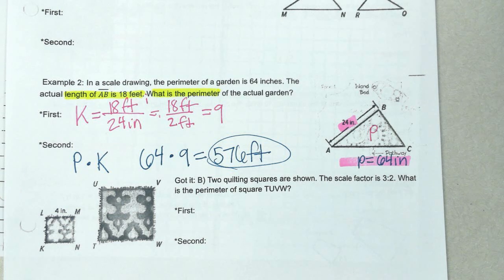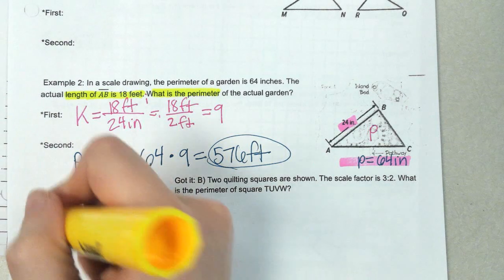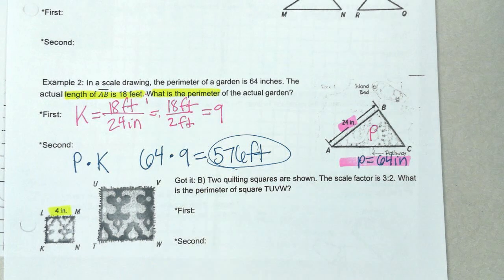Carter? 4 inches. 4 inches. If you're lost at where he's finding that, it's in the picture right here, 4 inches. Have they given me any other dimensions? No, they did not. Because of that, guys, we cannot do image over pre-image to find our scale factor. That means they must have given it to us.